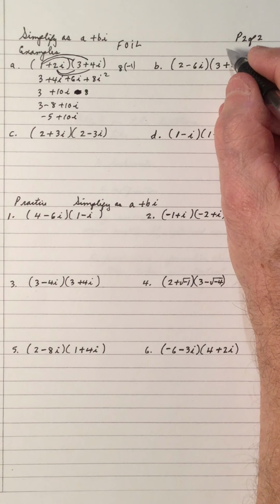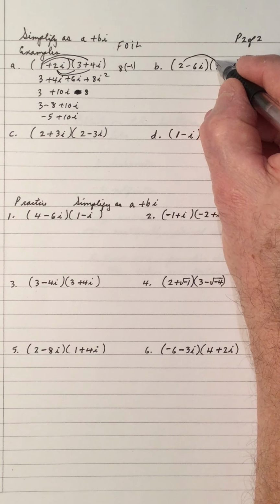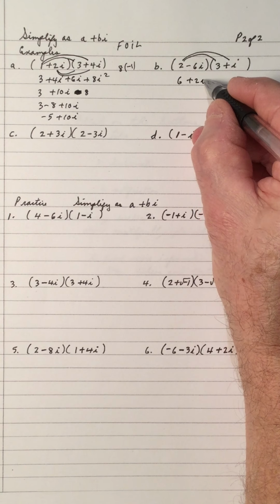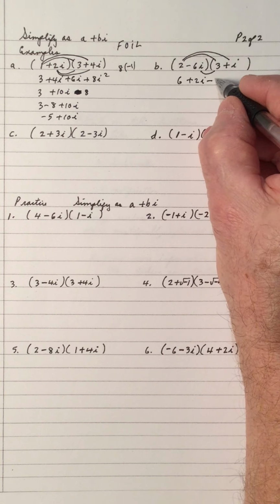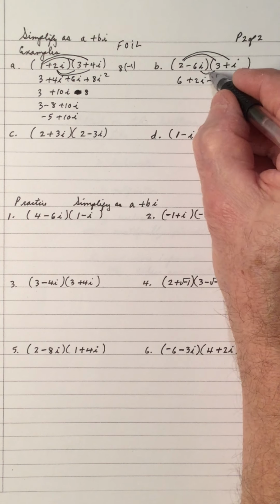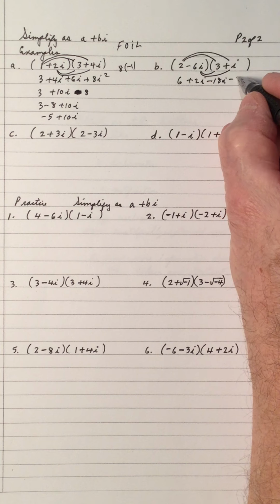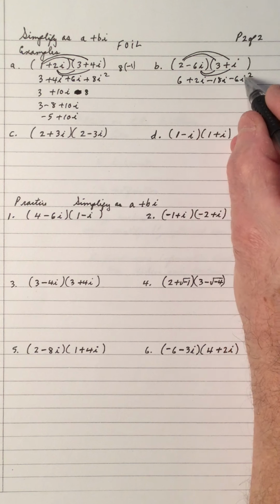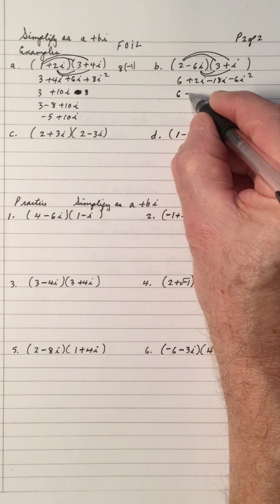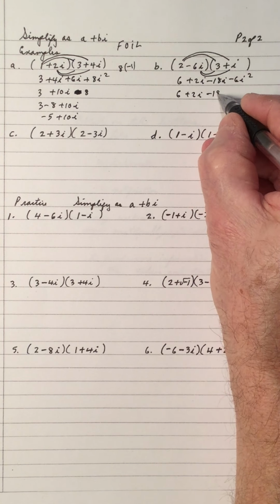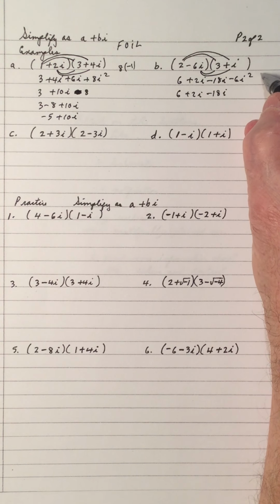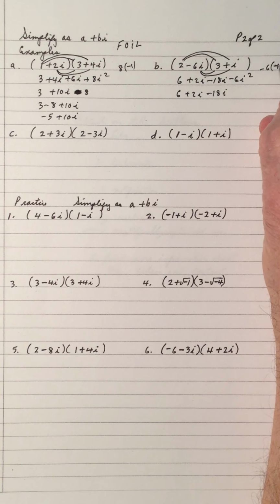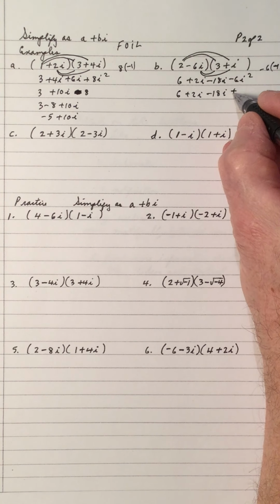Again, binomial times binomial: FOIL. First, 6. Outside, plus 2i. Inside, minus 18i. Last, minus 6i squared. And I could leave these two alone until I do this power, because I have to work my power first. I squared is negative 1, so negative 6 times negative 1 is a plus 6.